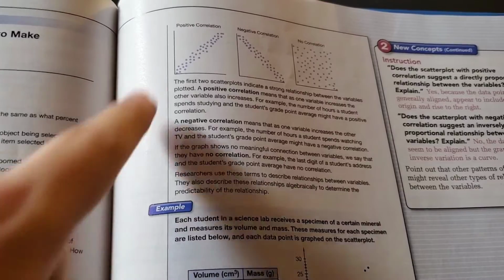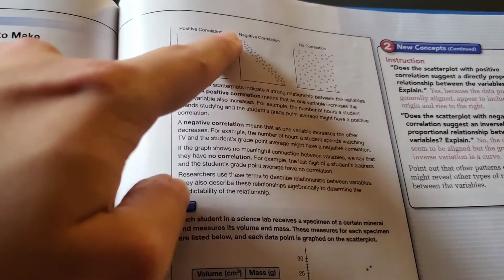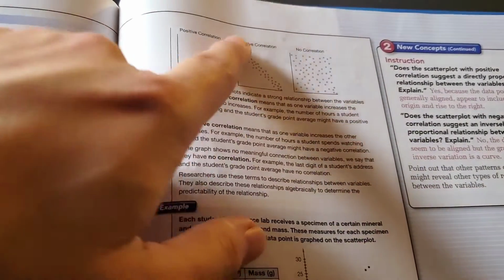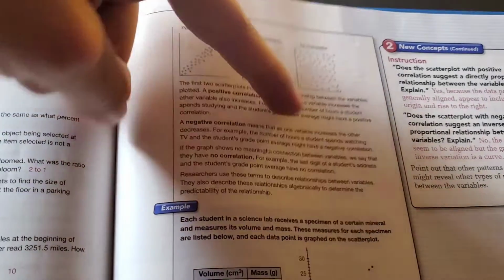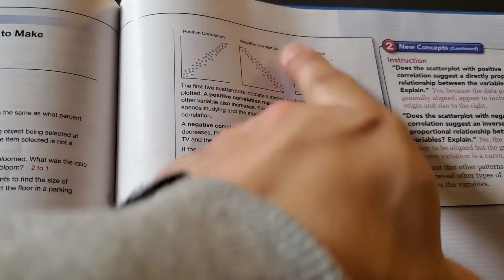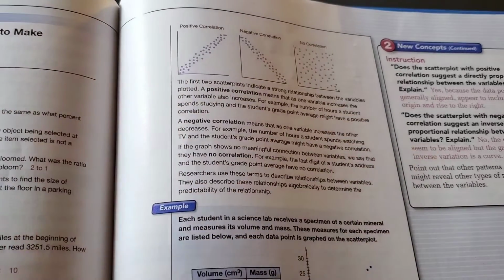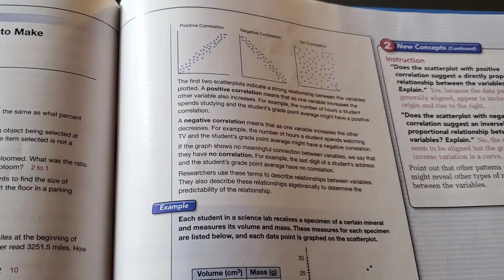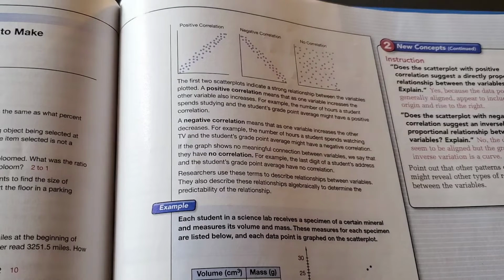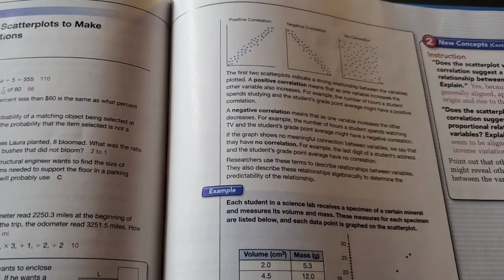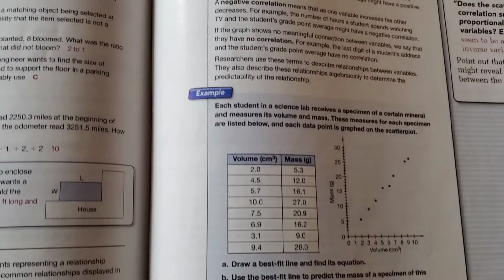All right. Positive correlation is one that looks like it's going up. Pretty easy. Negative correlation is one that looks like it's going down. And no correlation means it's so scattered that you can't really tell whether it's going up or down. That's the difference between the correlations. So that's what you have to know: positive correlation, negative correlation, no correlation. And that leads to example 1.